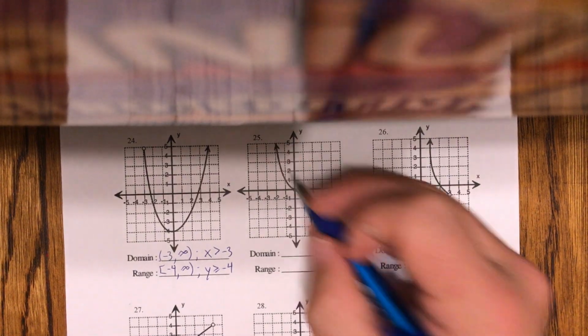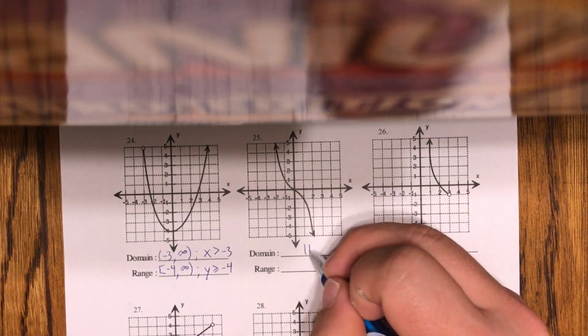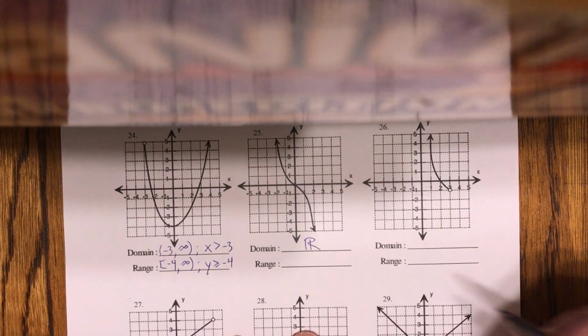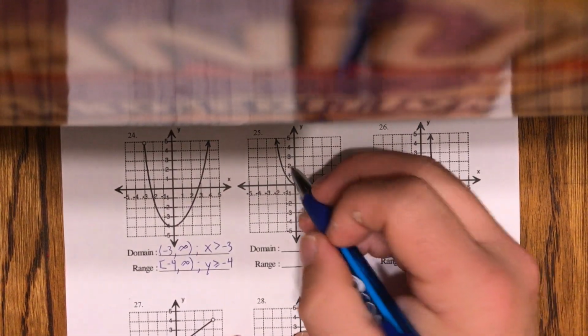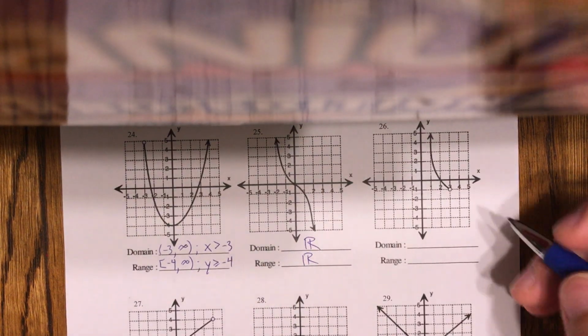There's my inequality. Number 25, it's going forever in both directions, so I'm just going to put all real numbers. That's good for both of them. Again, it's going forever down and up, so it's all real numbers. So it's forever going left and right and up and down.